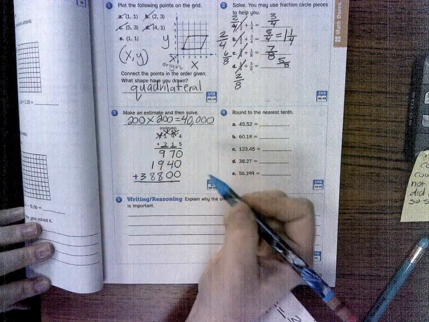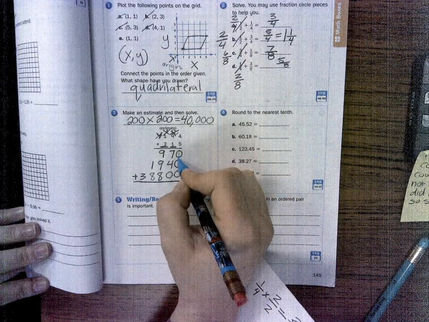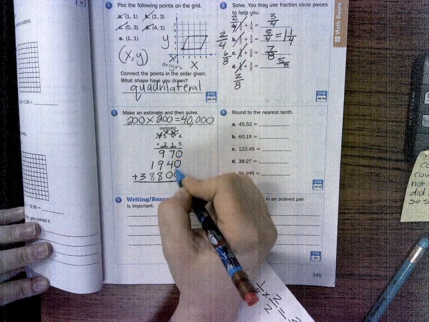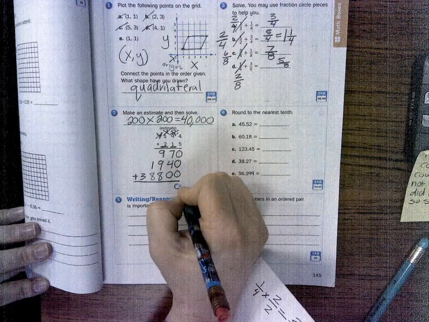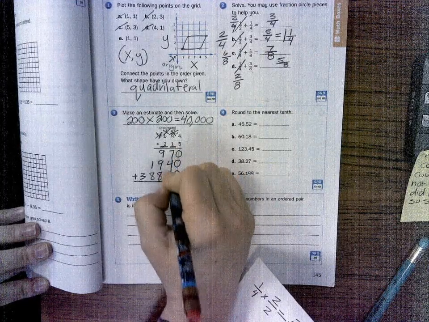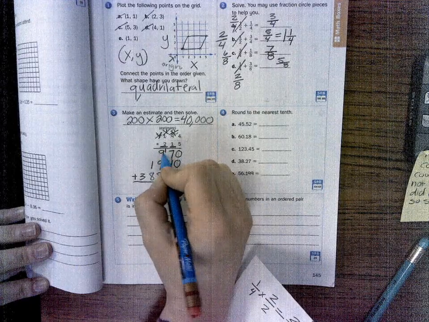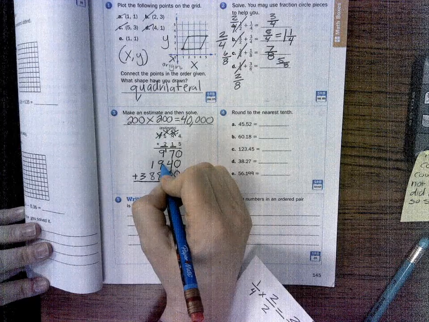Now I really like to make sure I add my digits correctly, so I always like to put a line down. So 0 plus 0 plus 0 is 0. 7 plus 4 plus 0 is 11. Don't forget to regroup, right over to the hundreds place. 1 plus 9 is 10. Plus 9 is 19.